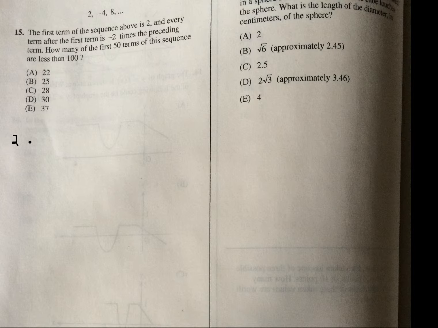So we have 2 times -2 is -4, times -2 is 8, times -2 is -16, times -2 is 32, times -2 is -64. Think about this problem. I think anyone could do this no matter where you're at in math. Times -2 is 128. Now you can see all the positive numbers from here on out are going to be greater than 100. So we're going to have no more positive values. So only half of the numbers are going to be negative.